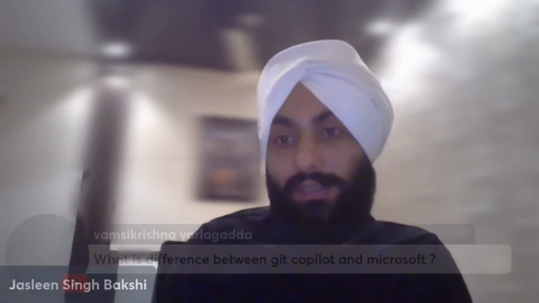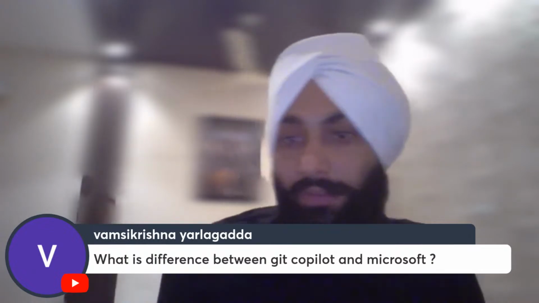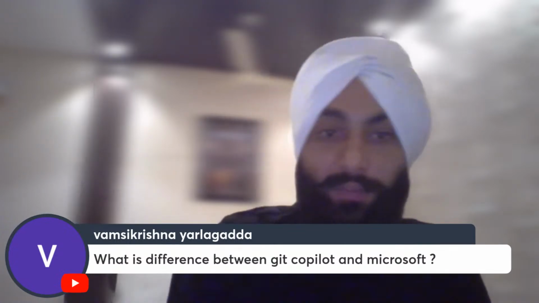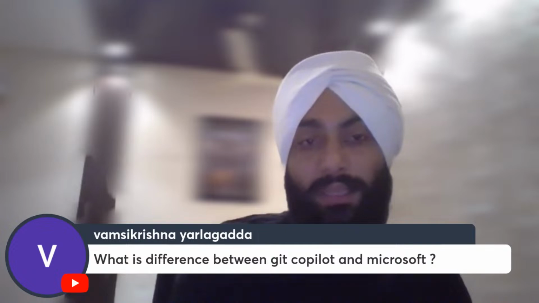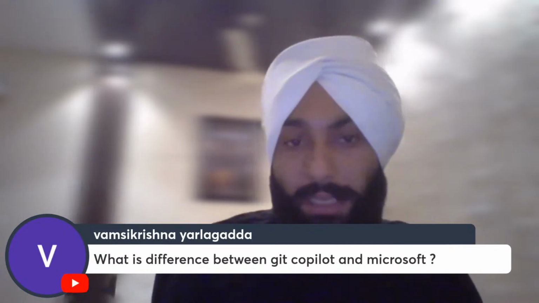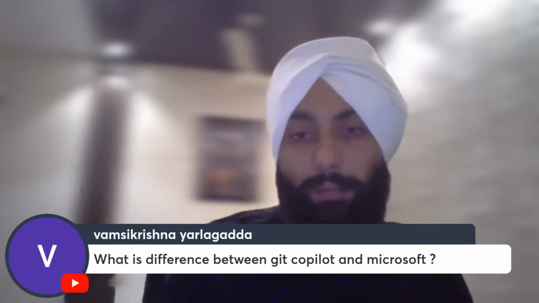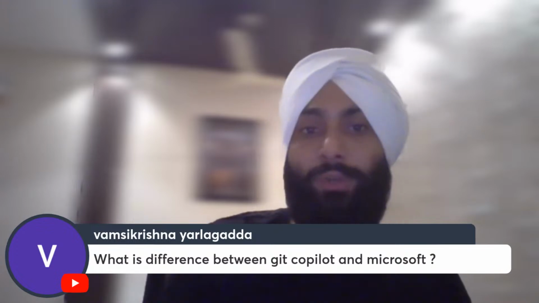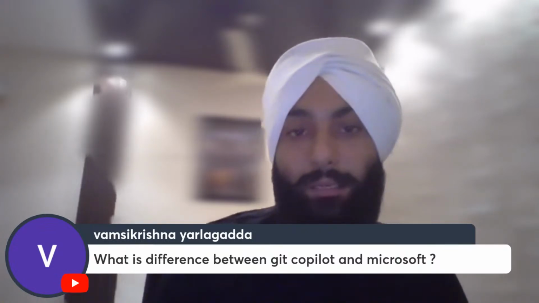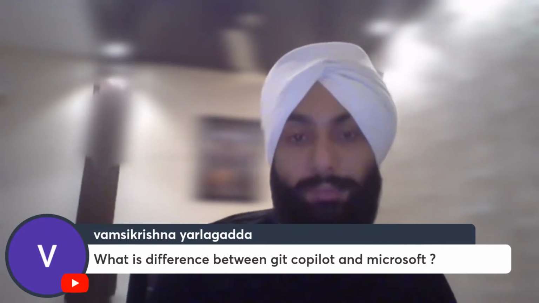There is another question coming from Vamsi Krishna: what is the difference between a Git Copilot and a Microsoft Copilot? The Microsoft 365 Copilot that we discussed today is a SaaS-based technology for collaboration and productivity. Every day you are using Teams, emails, PowerPoint, Word, and Excel, and this Copilot works on that. Whereas the GitHub Copilot you are referring to gives you suggestions from the development standpoint: how you can develop products, how programs can be generated, and all that. So this is the difference between the two.